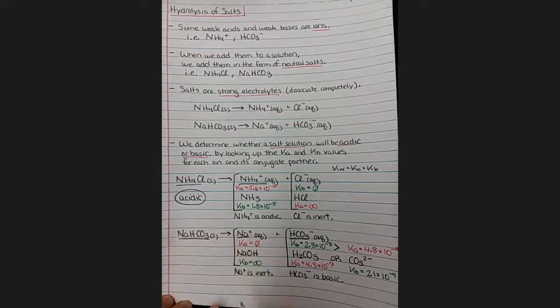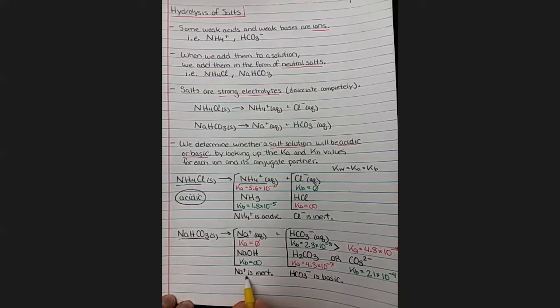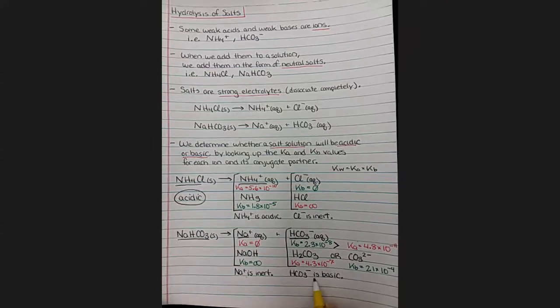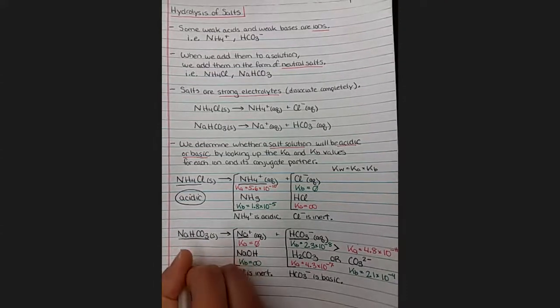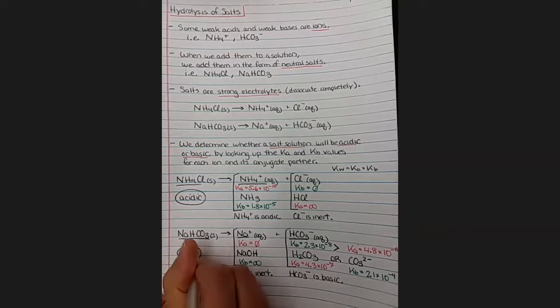And so for our full salt, sodium bicarbonate, we have an inert cation and a slightly basic anion. So we're going to have a basic solution.